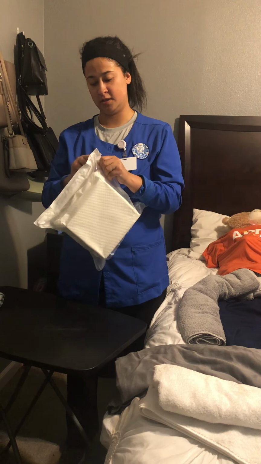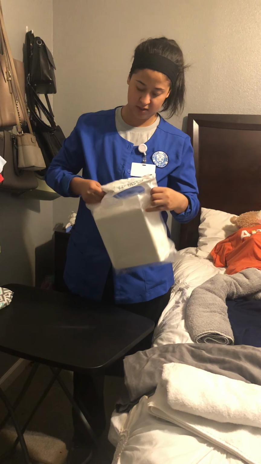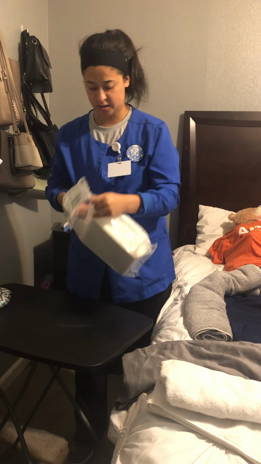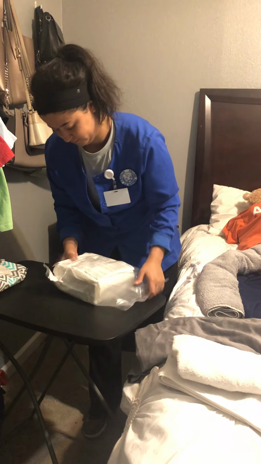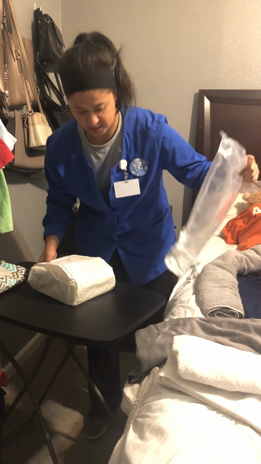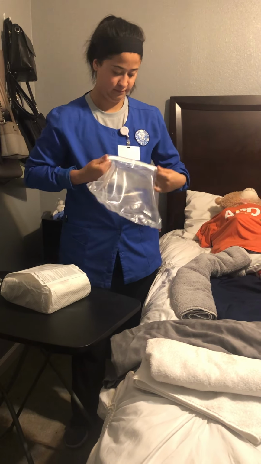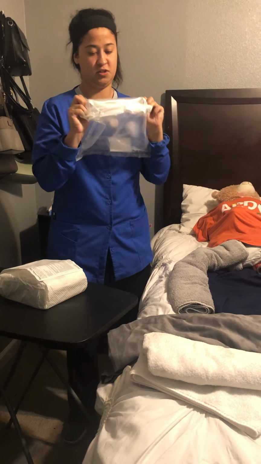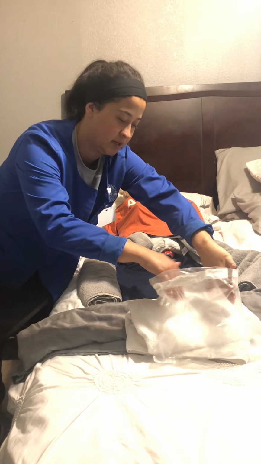So I'm going to then open my catheter kit, and I'm going to remove it, and once I remove it, it is not sterile. I'm going to use this as a trash bag so my hands don't fall below my waist and remain in the sterile field.